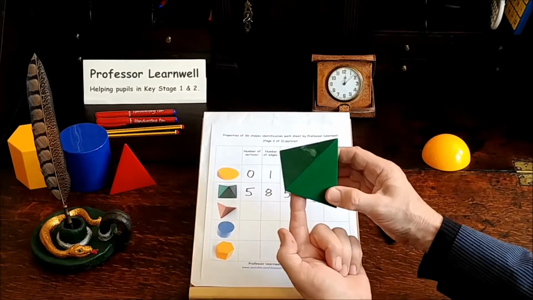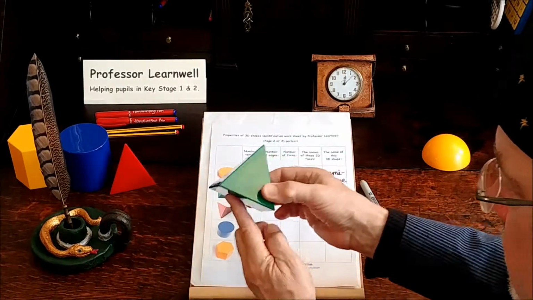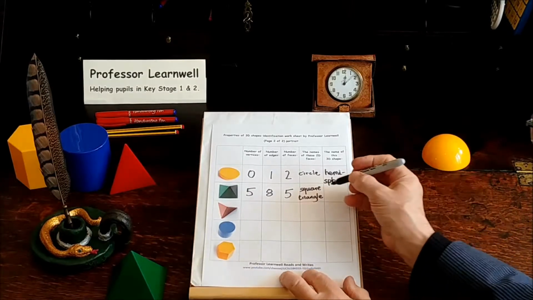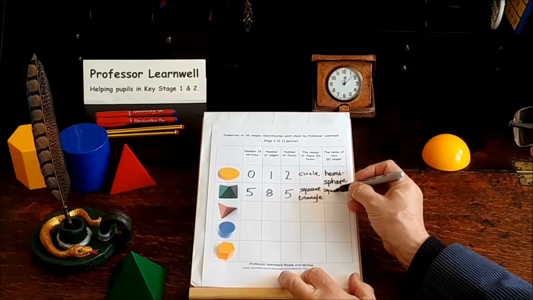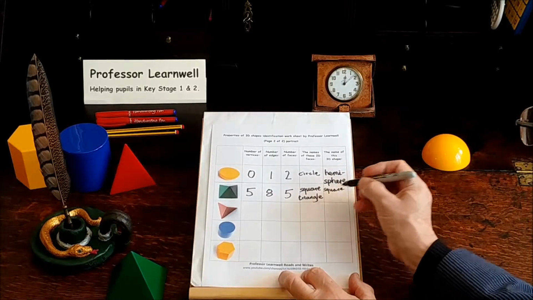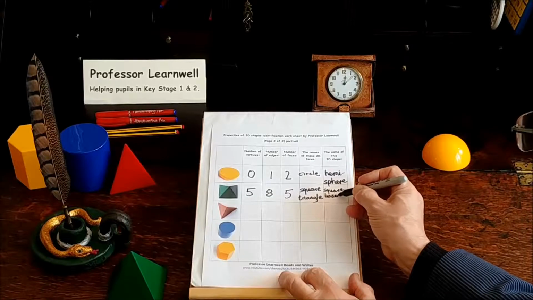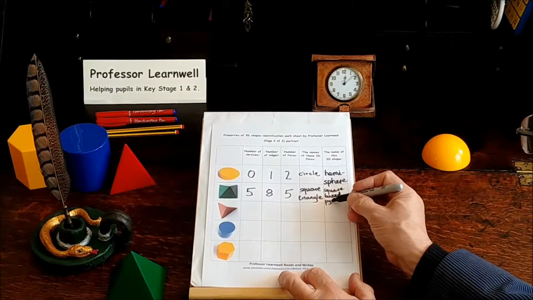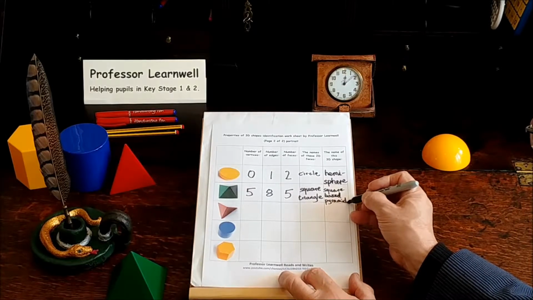It's called a square-based, because that's the base. The square-based pyramid. So let's write that down here in the answer box. Square-based pyramid. Many mathematical words are tricky to spell.